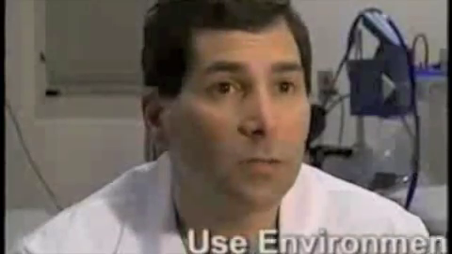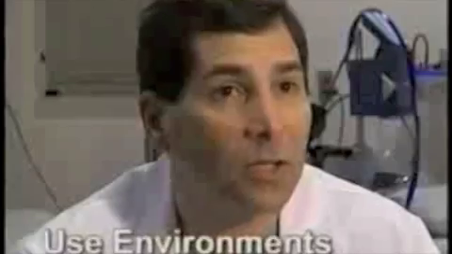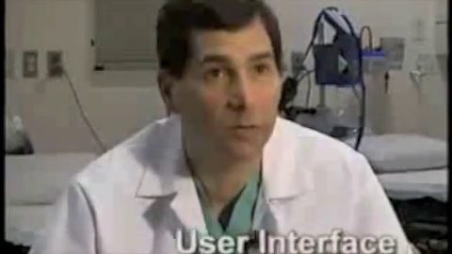The second issue is that there's a wide range of use environments for a single device, from a patient using the device at home to clinicians using the device in a complex operating room procedure. The final factor is, will the device's user interface effectively support what the clinician needs to do at the time they need to do it?